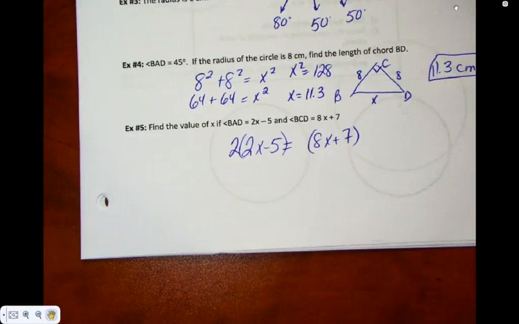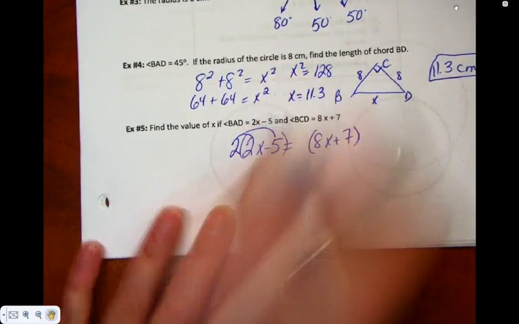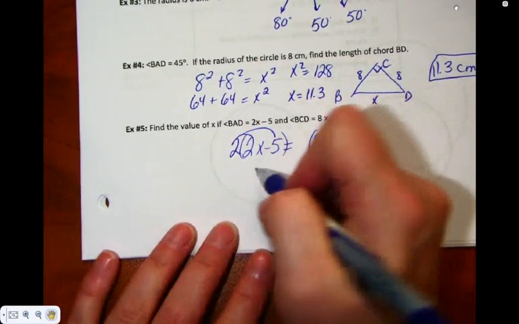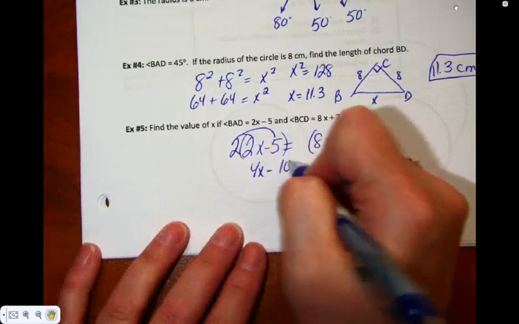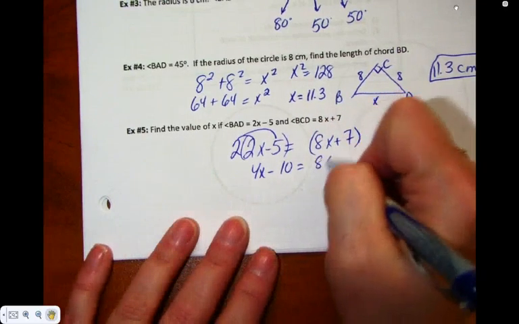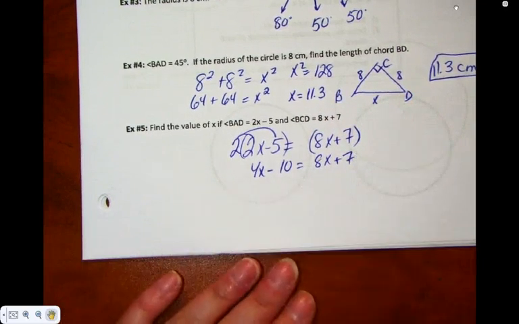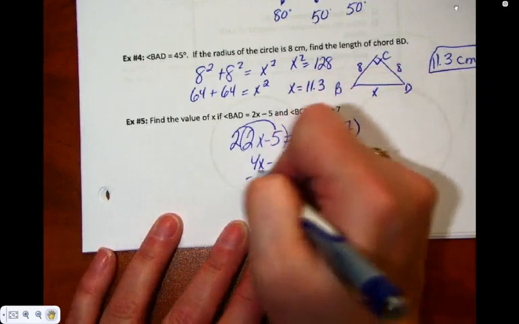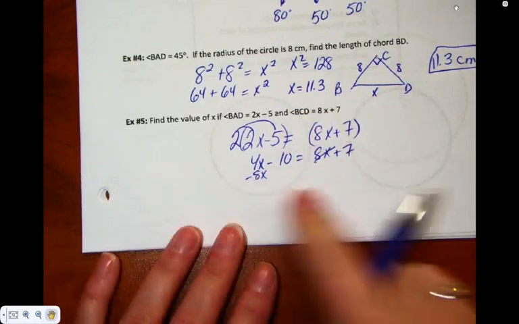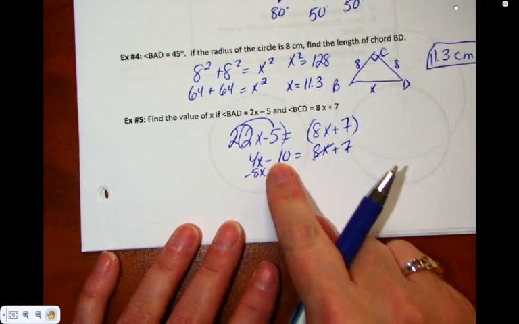Okay, this is just an equation from Unit 4. What was step 1 to solving any equation? Brackets first, what do we do? What's the word? 2 times 2x? 2 times 5? On the other side, 8x plus 7. 8x over, how does it move over? At the same time, if we want to move the negative 10, what do we do?